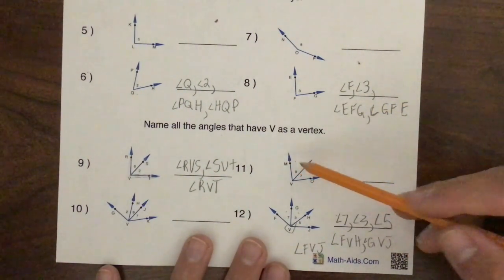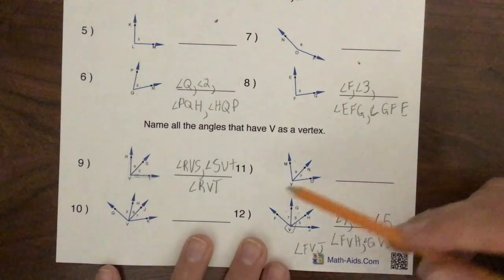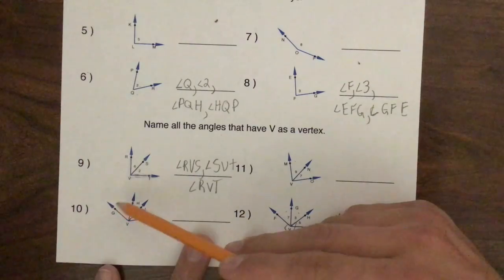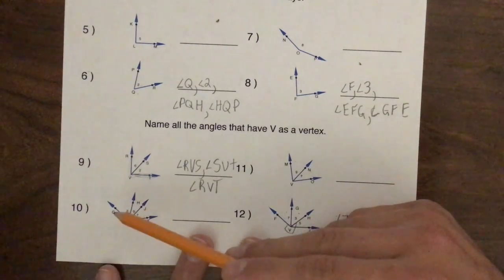I think you'll have 1, 2, 3. And over here, 1, 2, 3, 4, 5, 6.